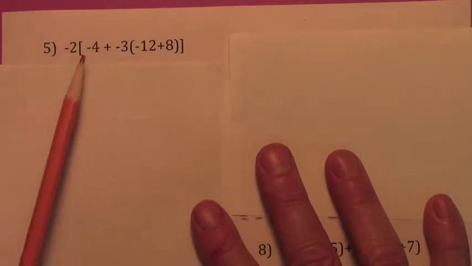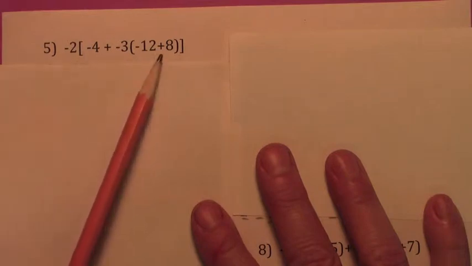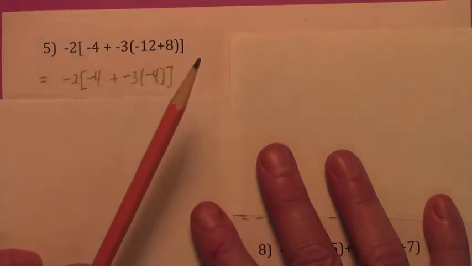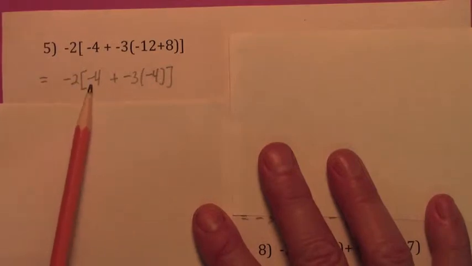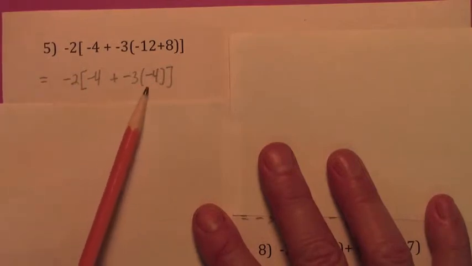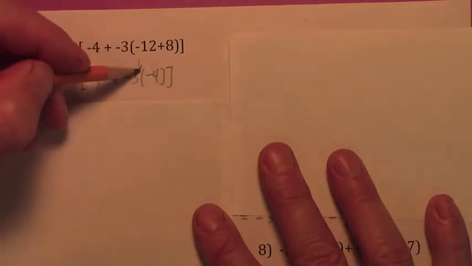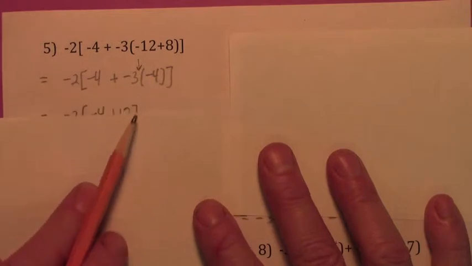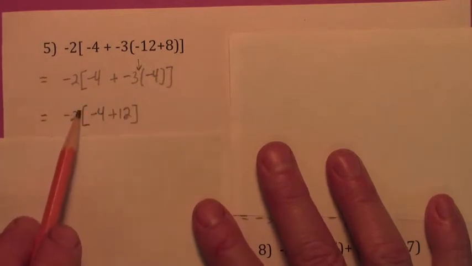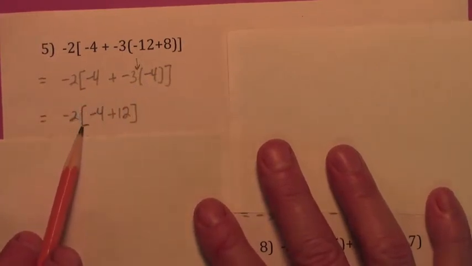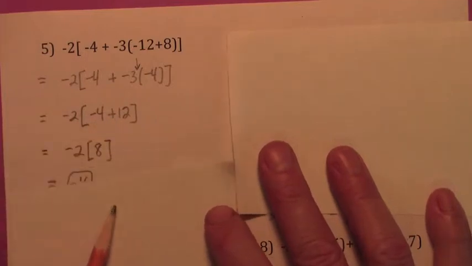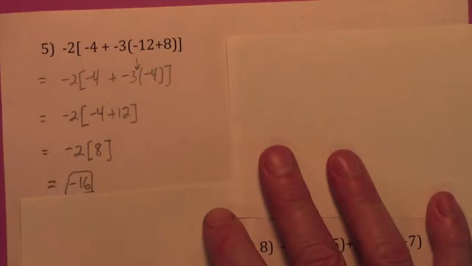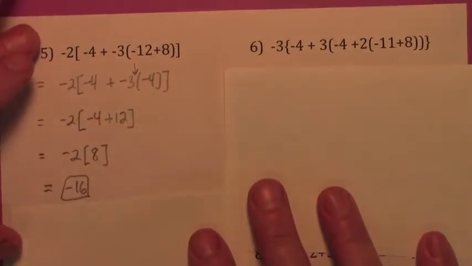Let's see. Well, if you were to simplify this, you work inside the parentheses. You get negative 12 plus 8, which is negative 4, right? Now, let's read it out loud. We get negative 2 times the quantity of negative 4 plus negative 3 times negative 4. Inside those square parentheses, wouldn't you do the multiplication next, right? So negative 3 times negative 4 is 12. So write the whole problem down in each step. So you get negative 2 times the quantity of negative 4 plus 12. That becomes an 8 inside the parentheses. Final answer, negative 16.